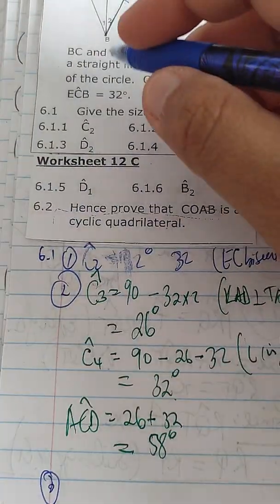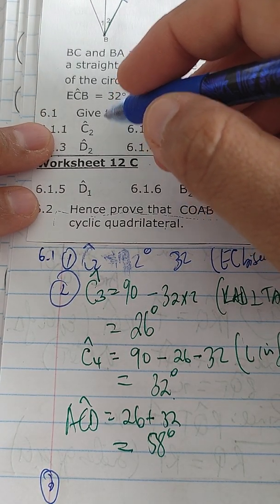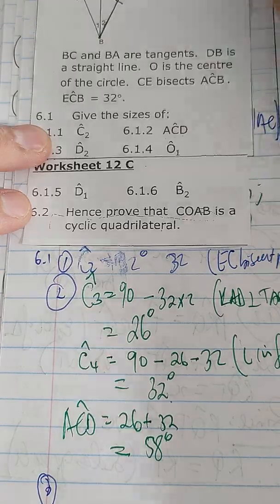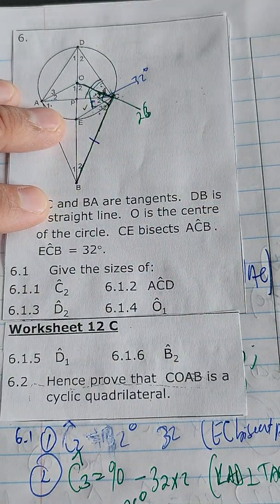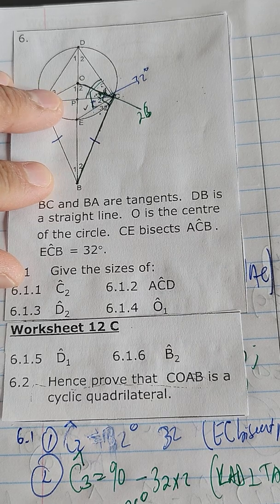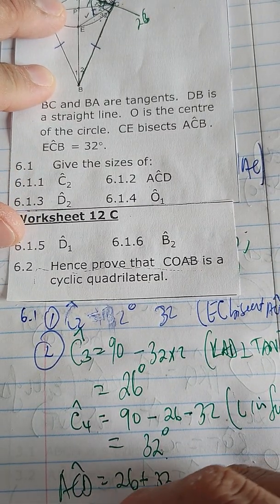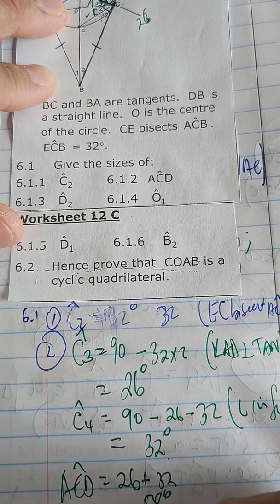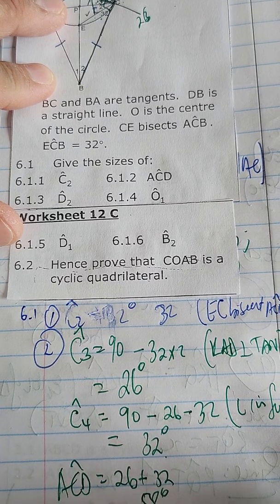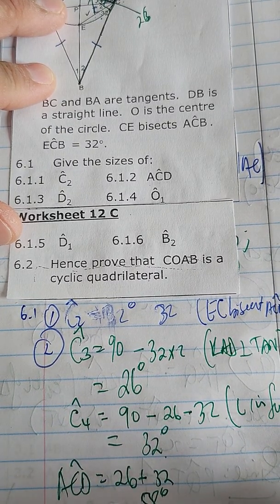So number 3, 6.1.3, they want D2. If I look at D2, D2 is the same as C4. Now at this point I have worked out C4. So C4 is equal to D2, which is equal to 32 degrees. Why? Angles opposite equal sides. This is your radius here.